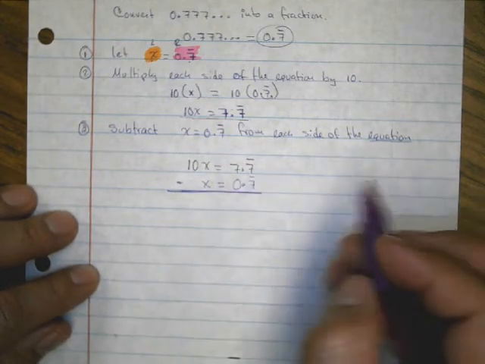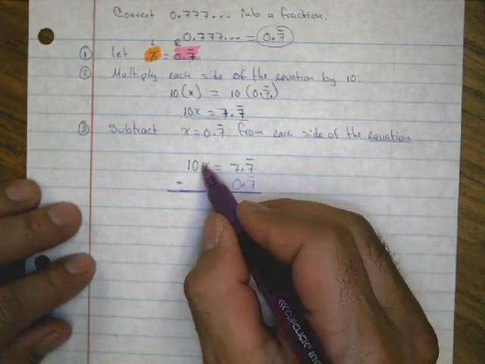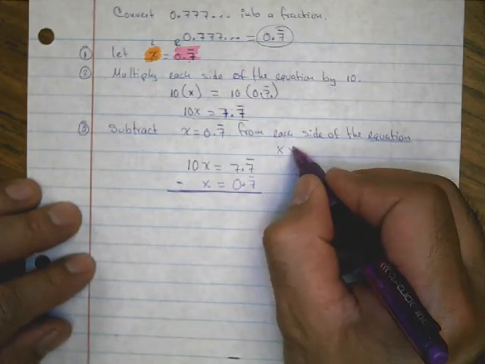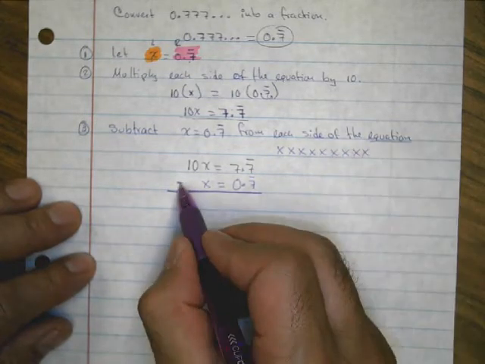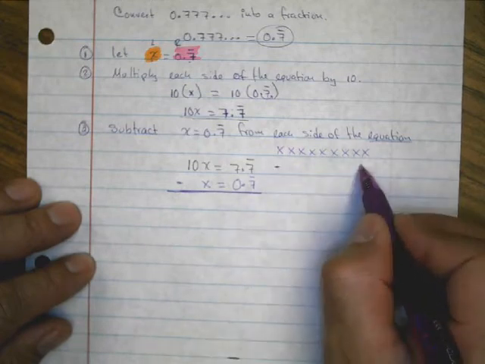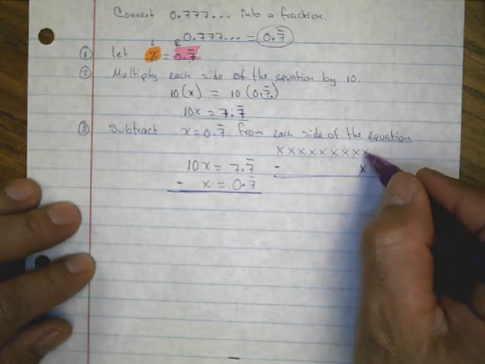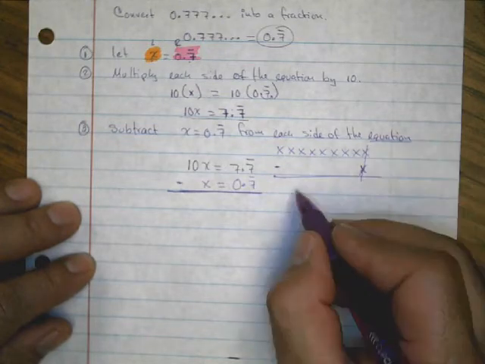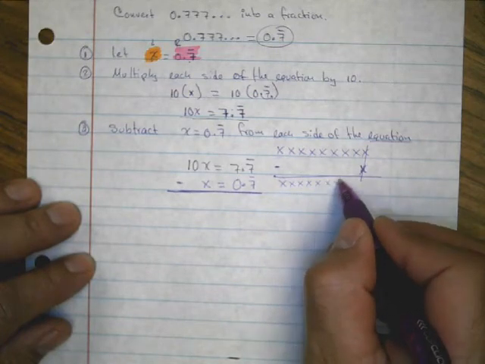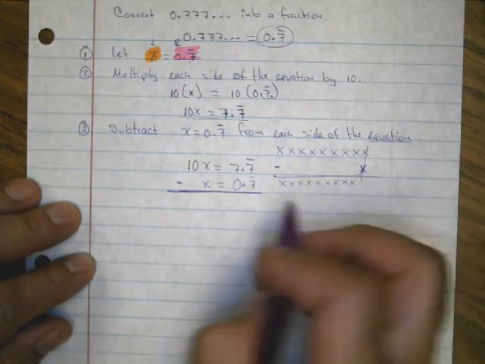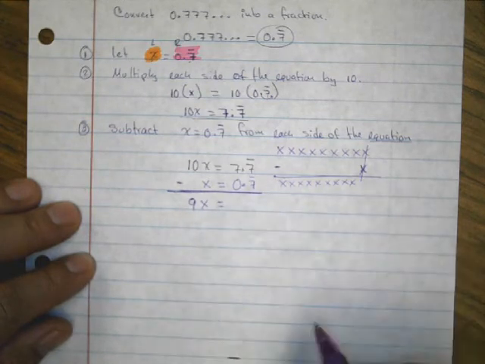So now think of it this way. 10x is like saying I have 10 positive x's: 1, 2, 3, 4, 5, 6, 7, 8, 9, 10. And it says to take 1 away. If I do this subtraction, I'm going to have 9 x's left. So I'm going to write 9x because I have 9 of them left.